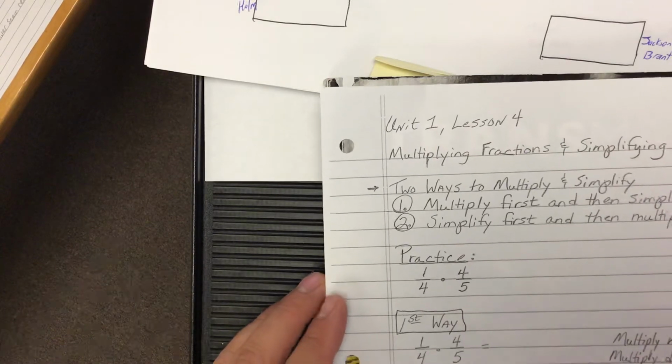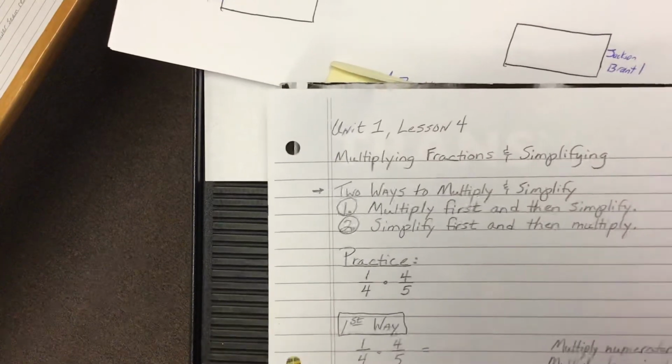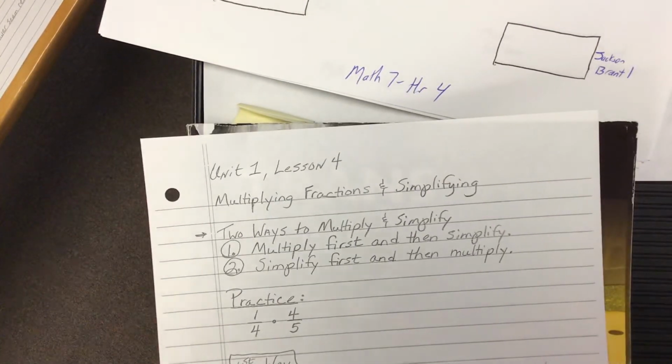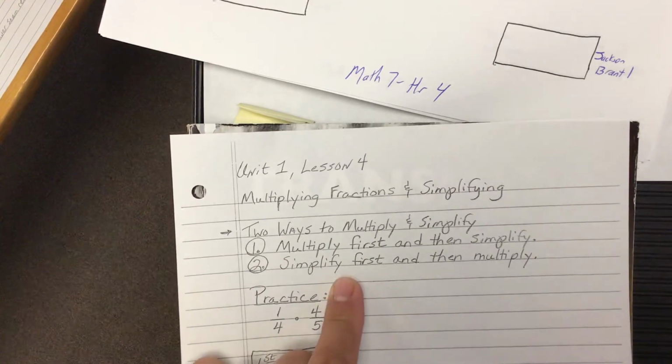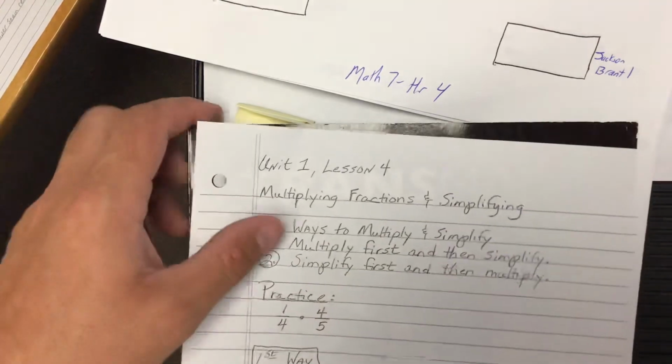There are 2 ways to multiply and simplify. Way number 1, you multiply first and then simplify. That's what we just got done doing. Second one is to simplify first by cross canceling and then multiply. So let's do it each way.